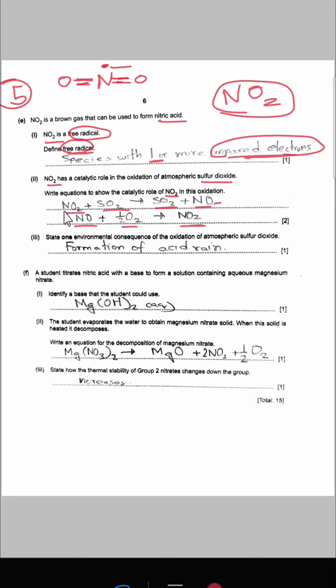Initially we have nitrogen dioxide and finally it is nitrogen dioxide again. There is no change in nitrogen dioxide, so it acts as a catalyst which increases the rate of reaction and converts sulfur dioxide to sulfur trioxide.